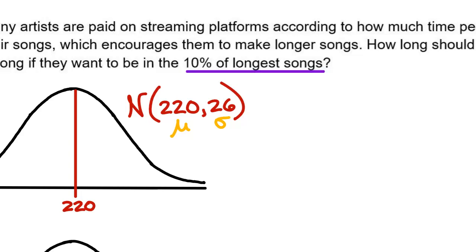Top 10% of longest songs. Would longer songs have higher or lower times? Higher. So which side of the mean should I be on, left or right? Right. Okay, so I'm going to pick a spot somewhere on the right.